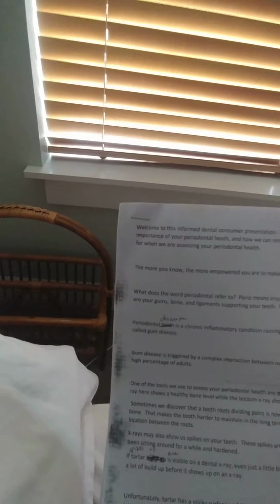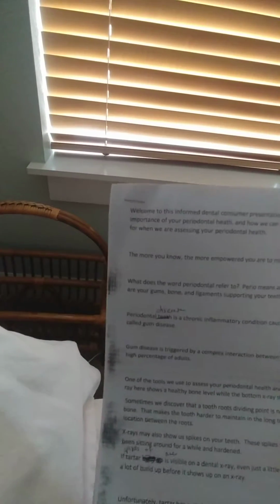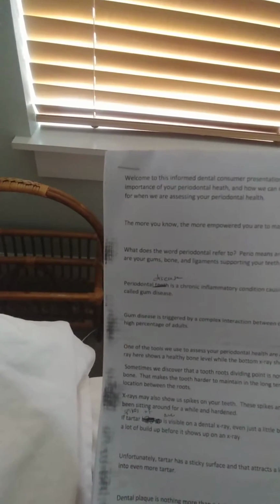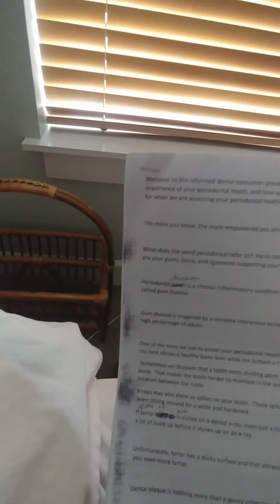Peri means around and dontal means teeth. So your periodontal tissues are your gums, bone, and ligaments supporting your teeth. Pretty much everything but the teeth. Periodontal disease is a chronic inflammatory condition causing destruction of these periodontal tissues. It's commonly called gum disease. Gum disease is triggered by a complex interaction between our dental plaque and our immune system. It affects a very high percentage of adults.